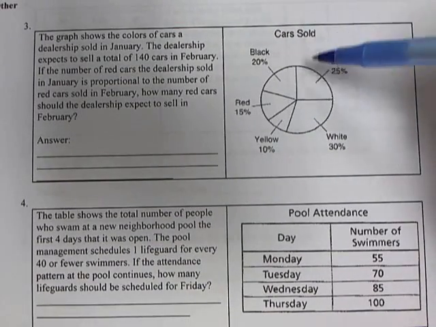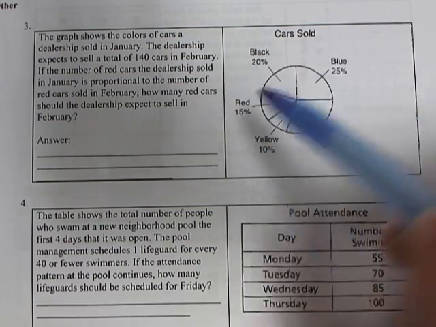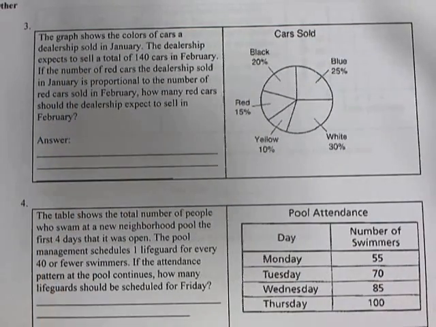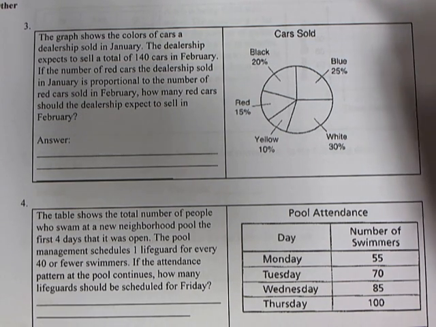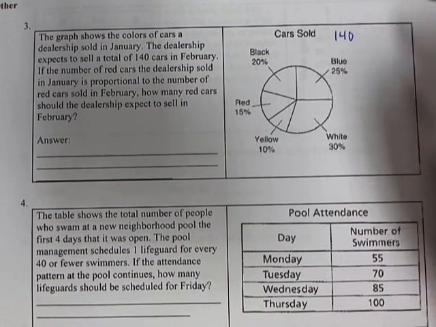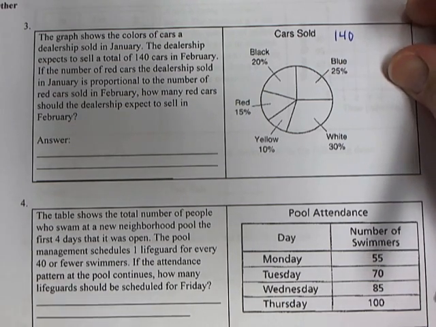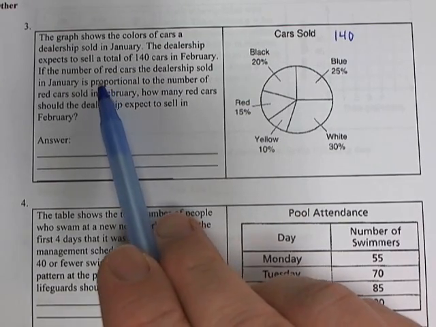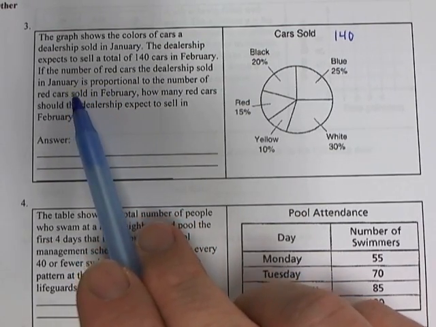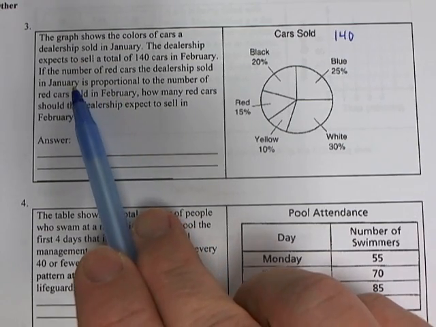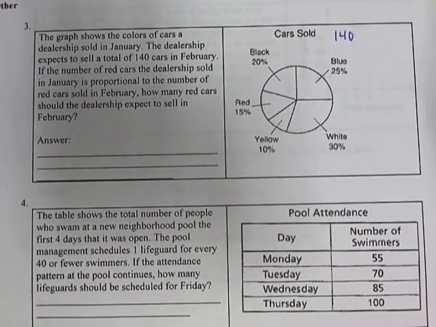You have a circle graph on the right that shows cars sold by color. And the question says, the graph shows the colors of cars a dealership sold in January. The dealership expects to sell a total of 140 cars. If the number of red cars the dealership sold in January is proportional to the number of red cars sold in February, how many red cars should the dealership expect to sell in February? So, proportional means they're going to sell the same amount of red cars in February that they sold in January.